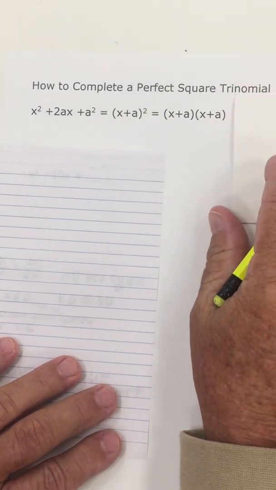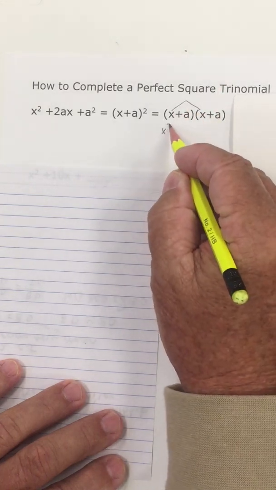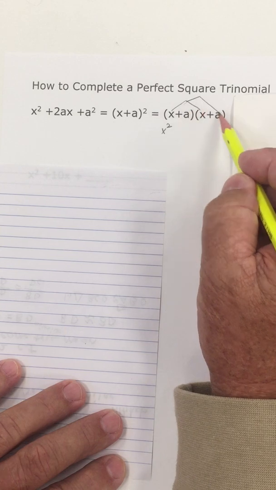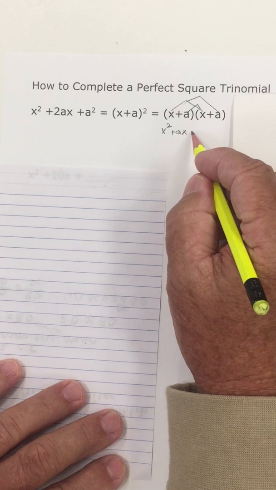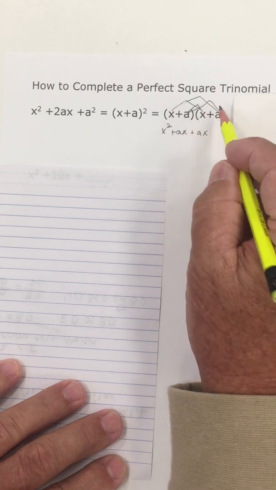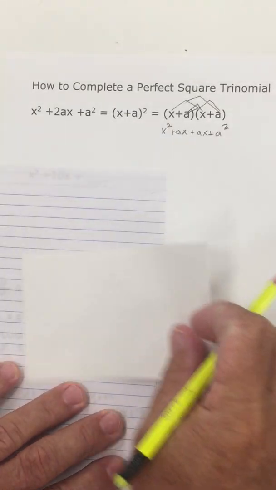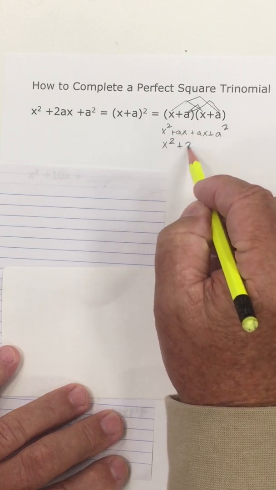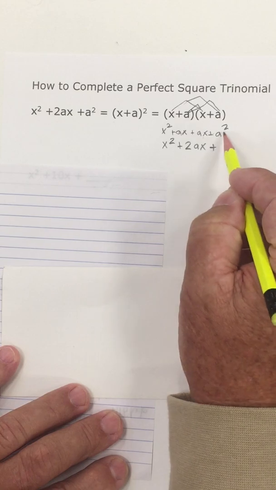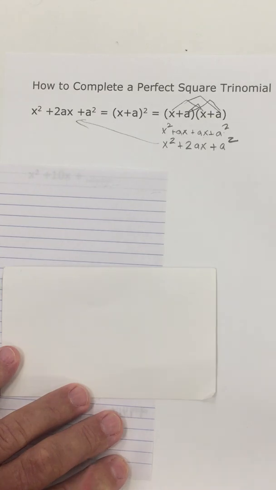And if we go ahead and multiply that out, we're going to have x squared, and then plus ax, and then we have a plus ax plus a squared. Now if we combine our like terms, x squared, we have 1, 2 ax's plus a squared. And that is the same thing as we have here. So that is our perfect trinomial.